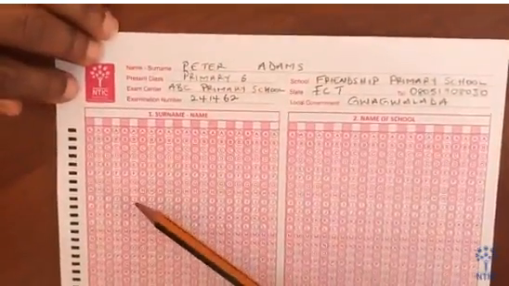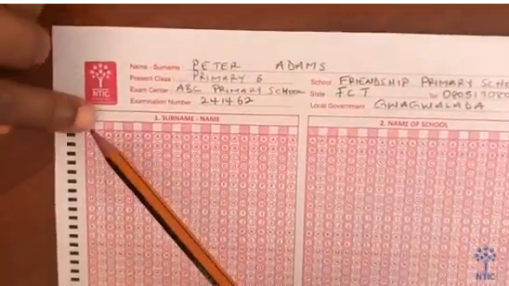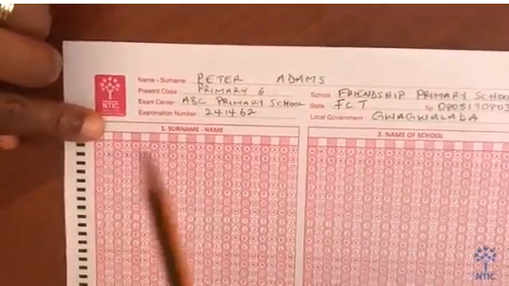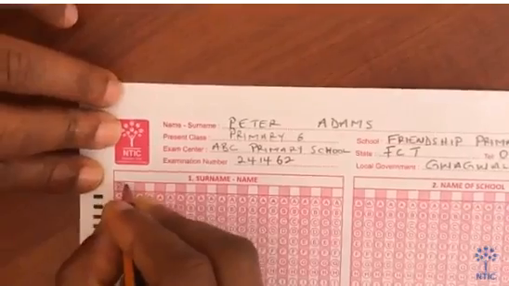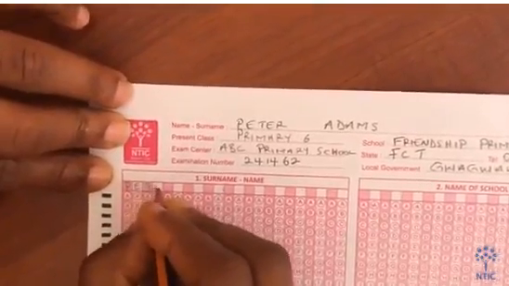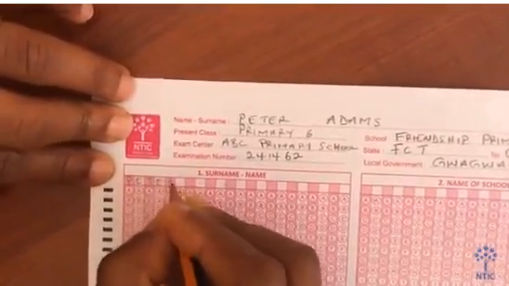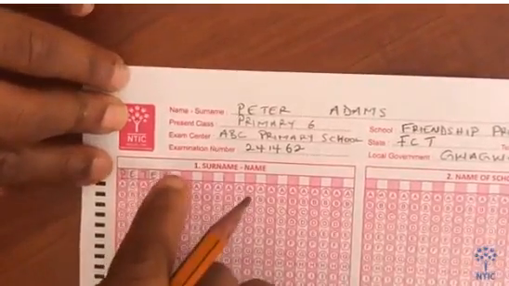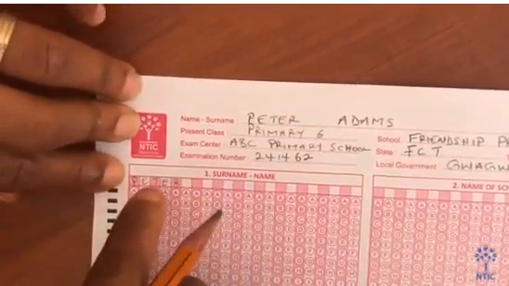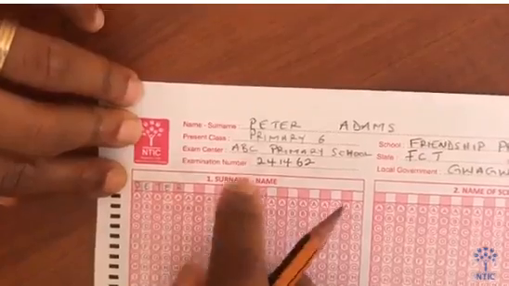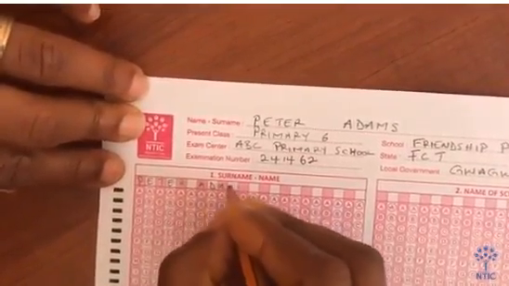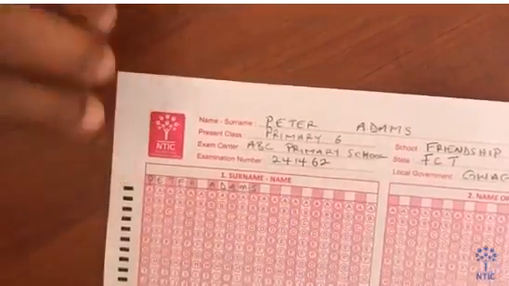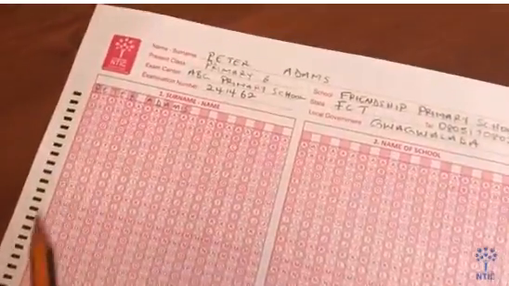This is another important section. Now you are beginning to code. How do you write your name here? Peter Adams. First you repeat it. Peter. Please, after your first name, leave spacing between your name and your surname. Then Adams, A-D-A-M-S.